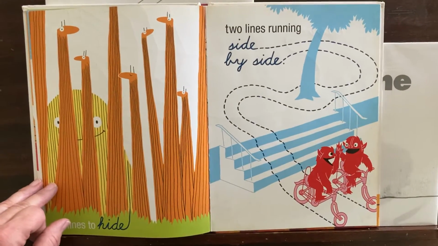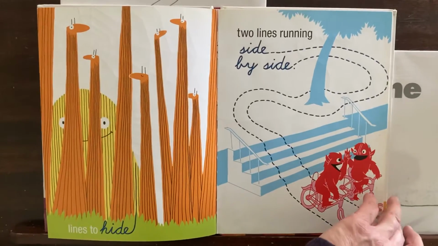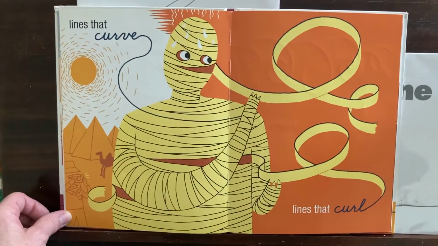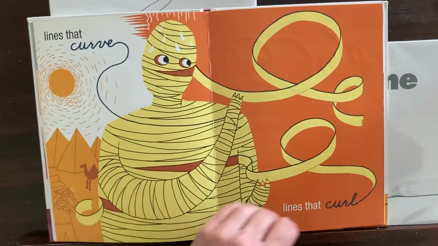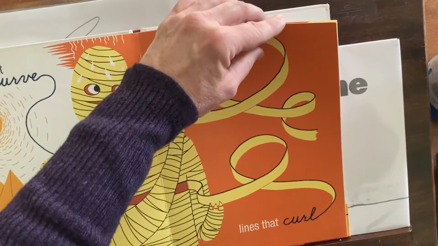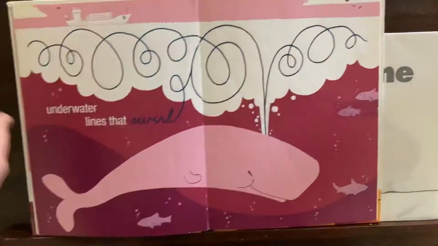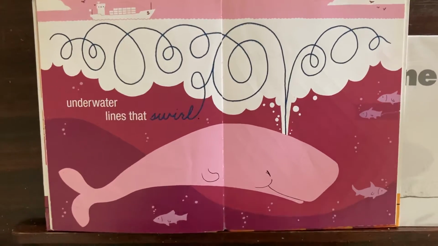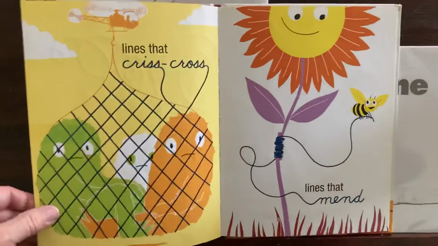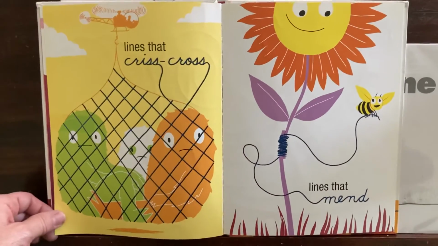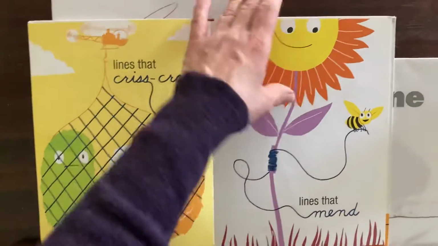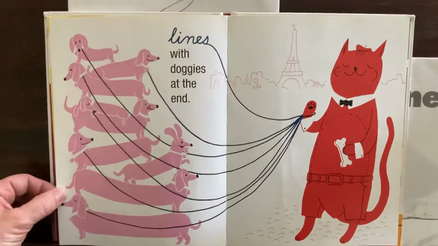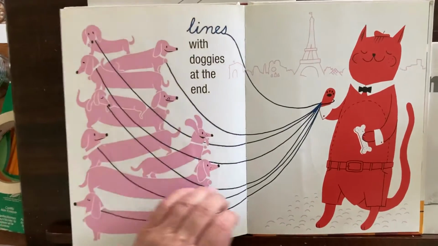Two lines riding side by side. Lines that curve, lines that curl. Underwater lines that swirl. Lines that crisscross, lines that mend. Lines with doggies at the end. Uh-oh, the cat's walking the dogs.